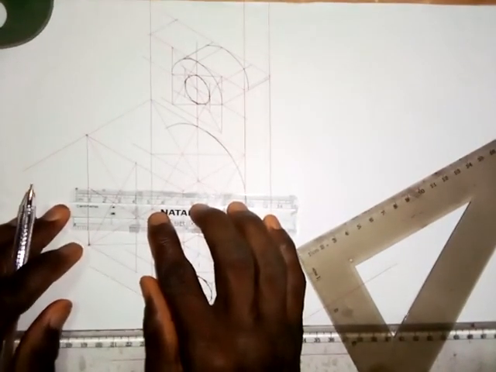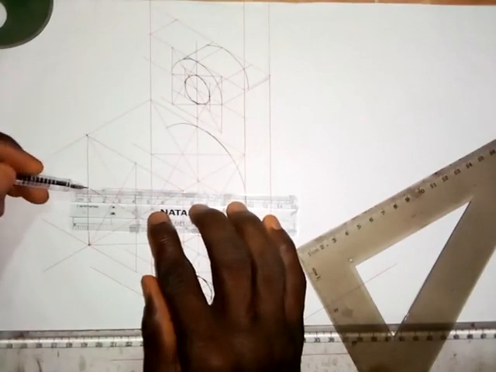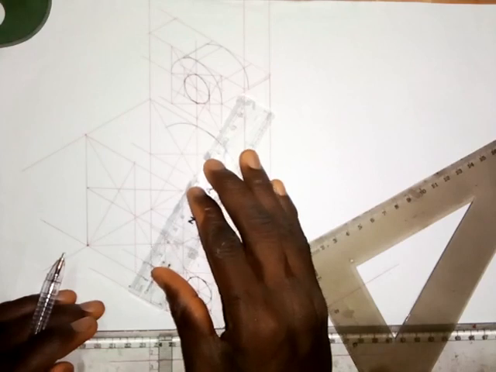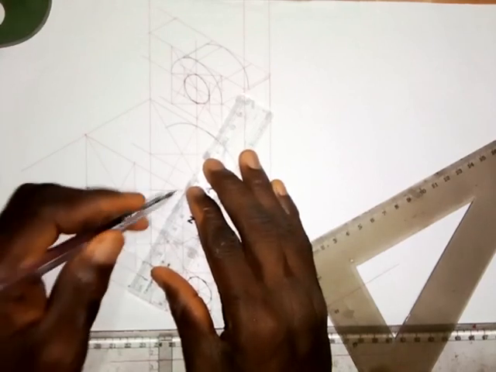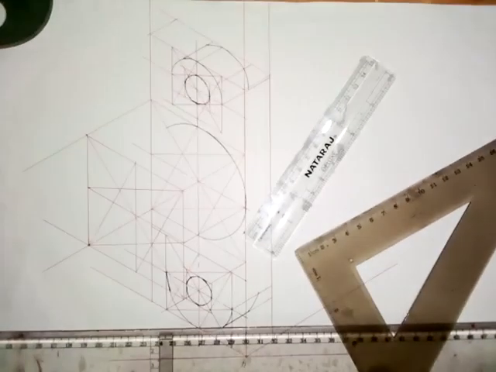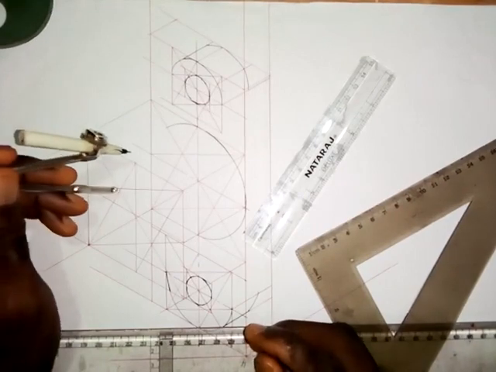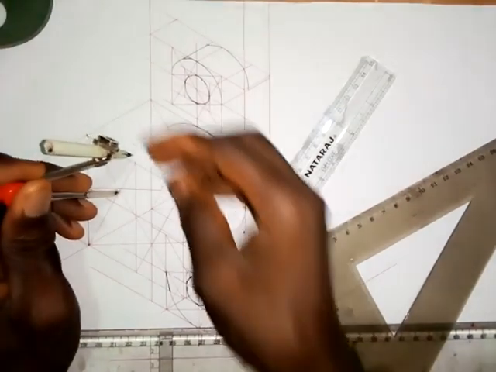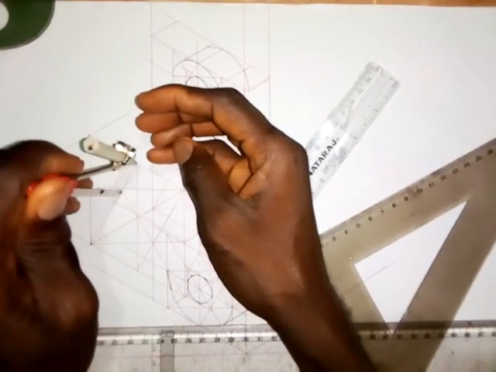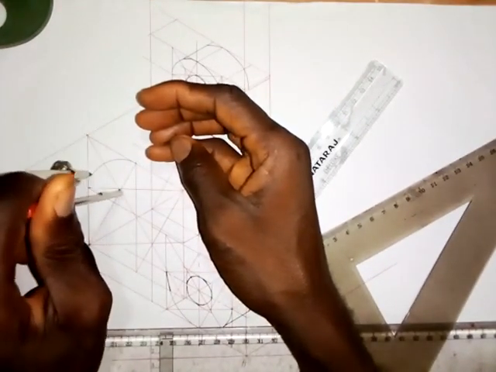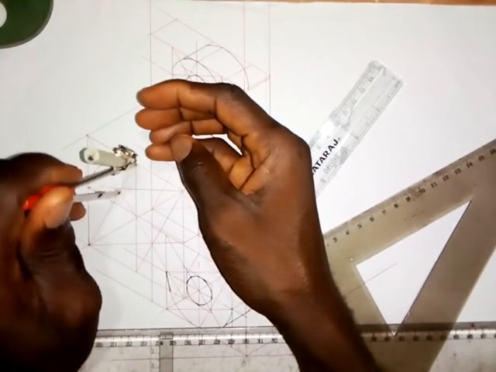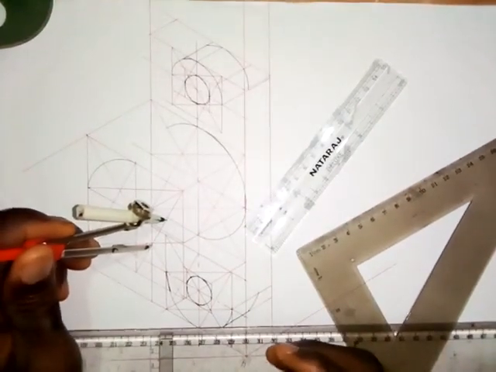So I want to produce the big circle of diameter 76 millimeters. Okay, so I take my compass, so put it at this point, stand it here. So I'm producing the big circle as I said. So I bring it here.